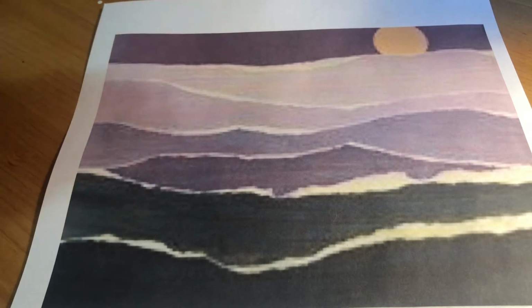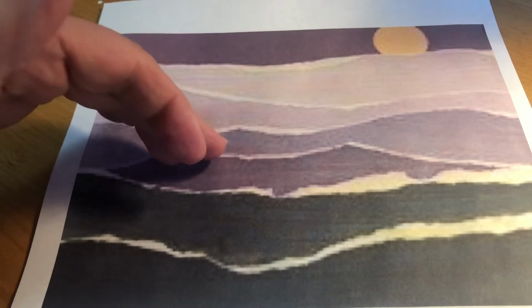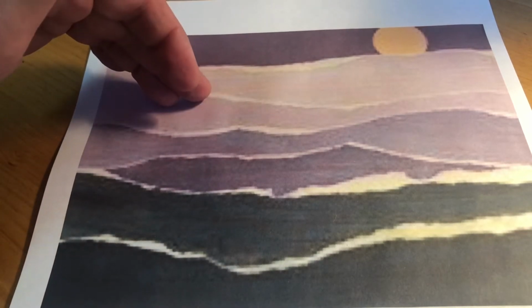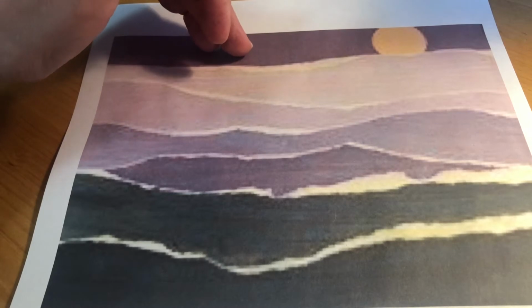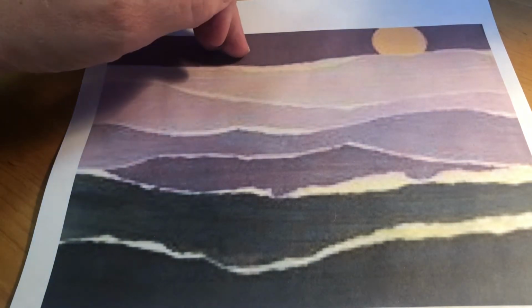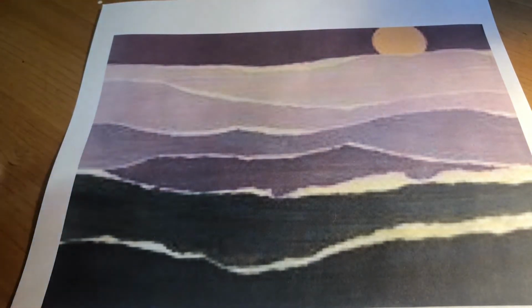Now, purple is an okay color, but most of our watercolor palettes do not have purple in them. So if you have purple and want to do purple, that's fine. This just needs to be darker, and this needs to be lighter. Now, this particular picture, they did a very, very dark purple for the sky. We're going to just do our sky blue. Why blue? Because skies are blue. And again, we don't have purple in our palette.